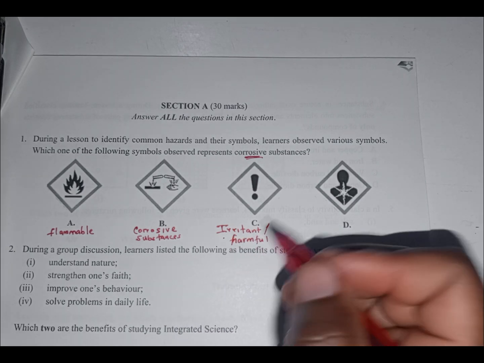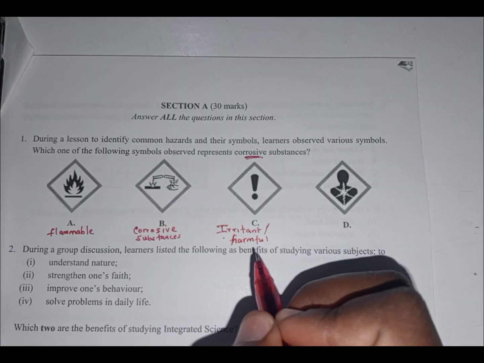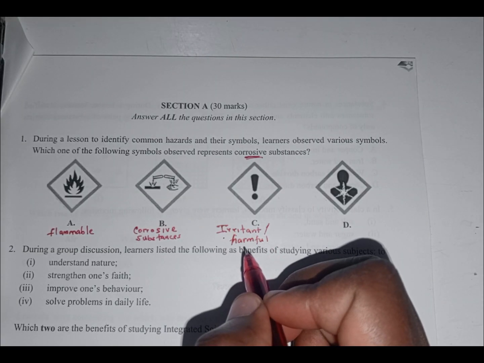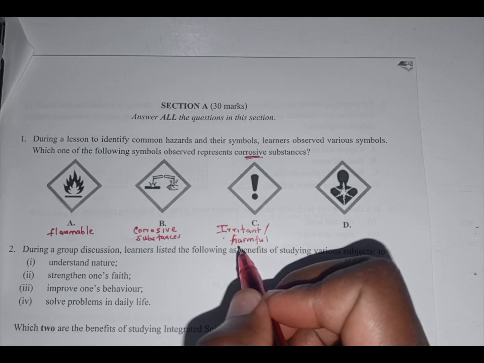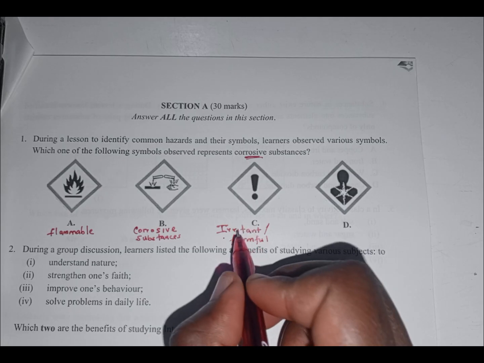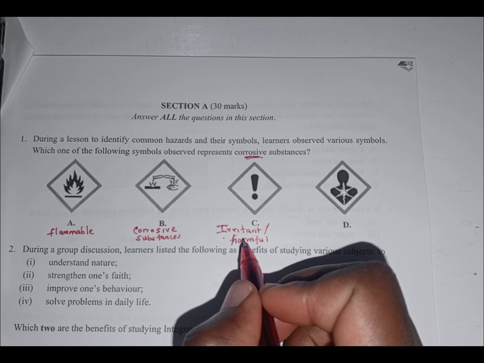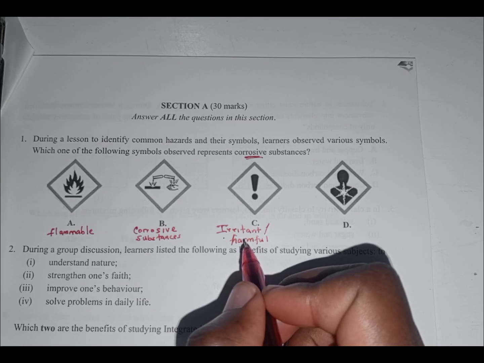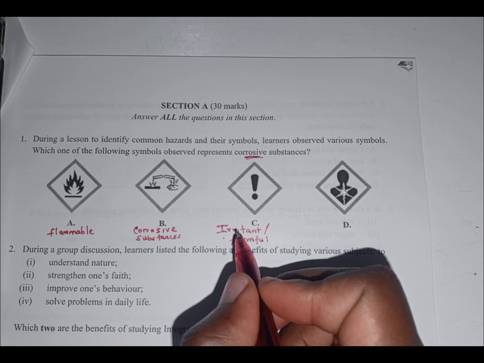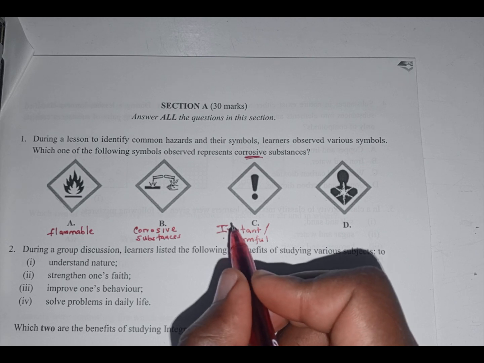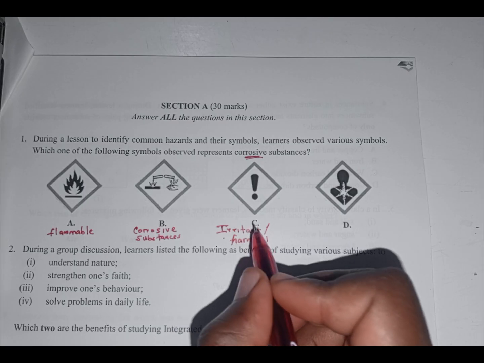When you find a substance with this symbol, it means that substance can cause less severe but still harmful effects upon contact. These effects could include skin or eye irritation, allergic reactions, and may cause drowsiness or dizziness if inhaled. It is also used for substances that are harmful if swallowed or come into contact with the skin.